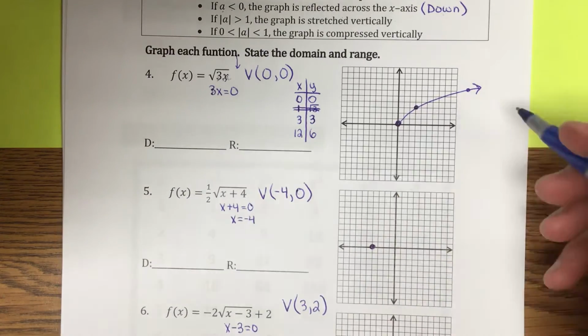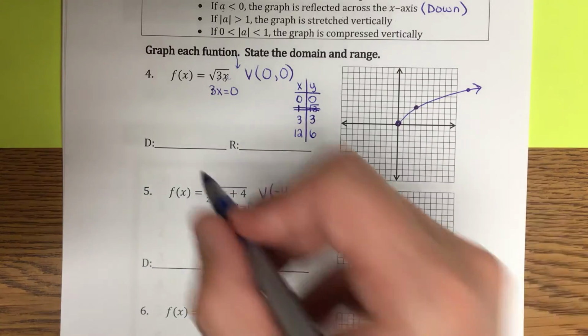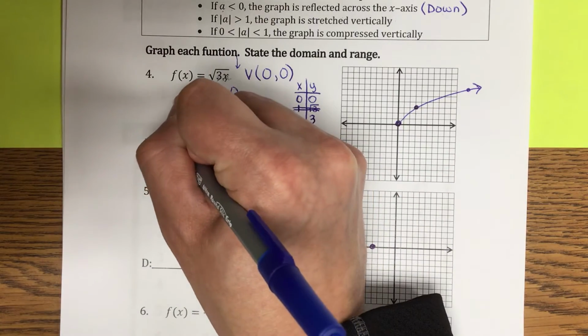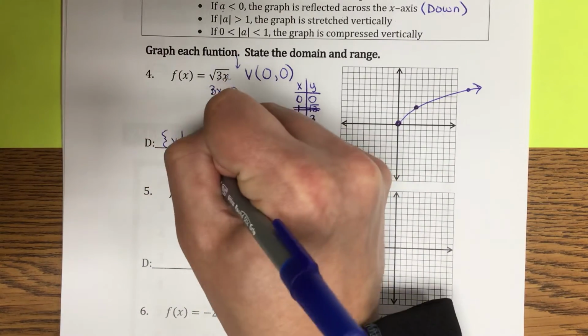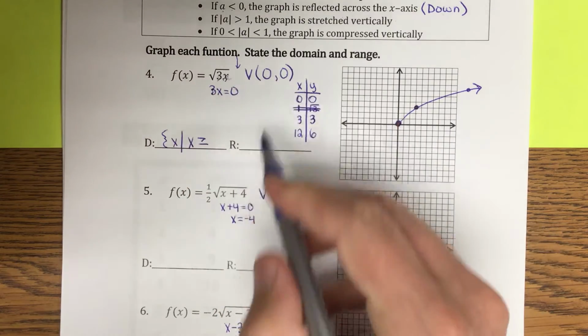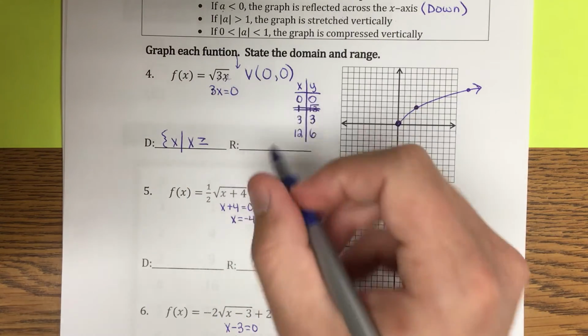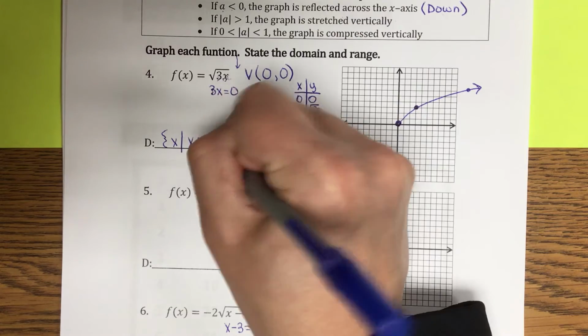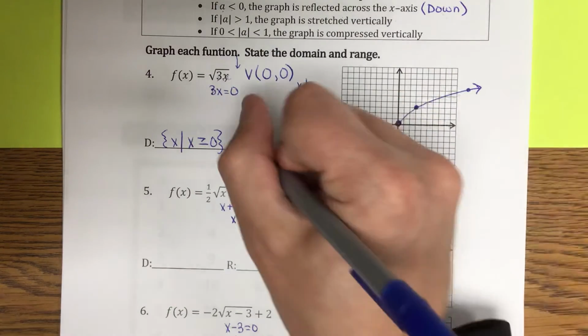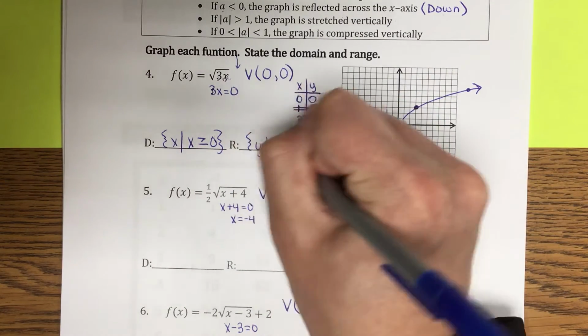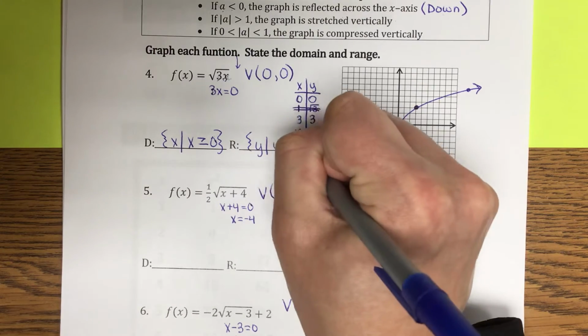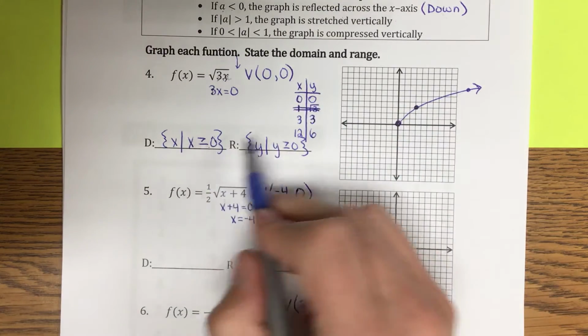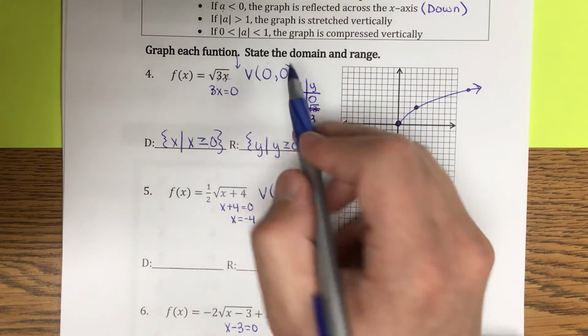So now that I have my graph, I can see that the graph is going to the right, so the domain would be x such that x is greater than or equal to, and it's just the 0 that you found earlier. And the graph is also going up, so the range would be y such that y is greater than or equal to 0 as well. So these two numbers are going to match your vertex.